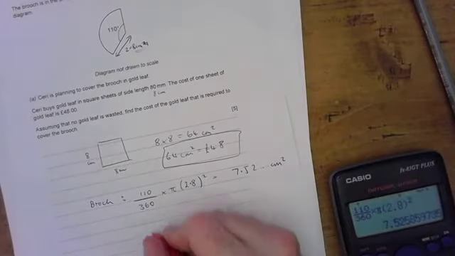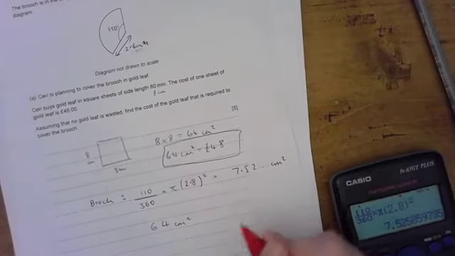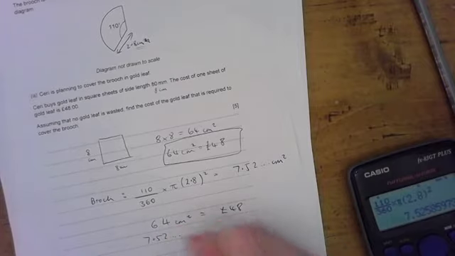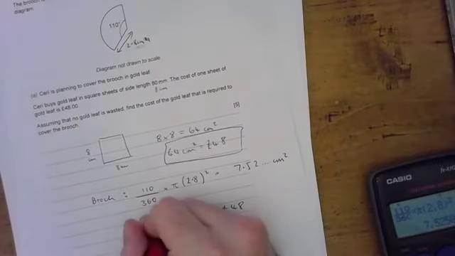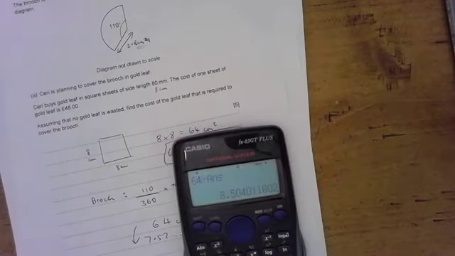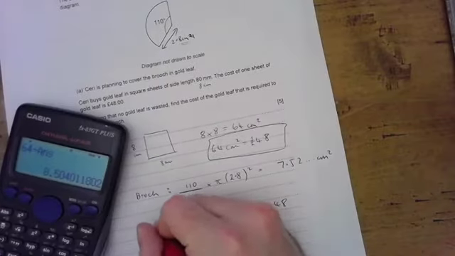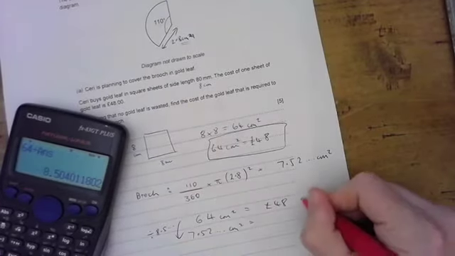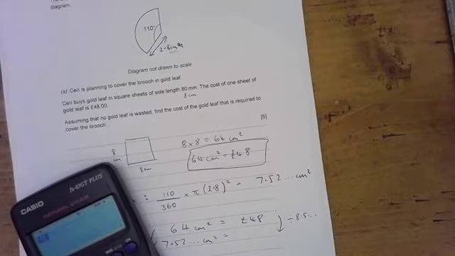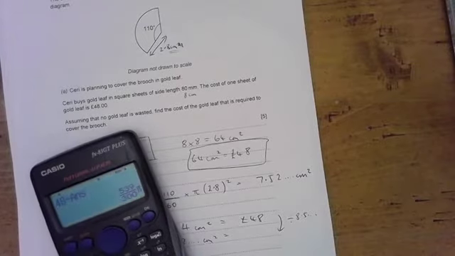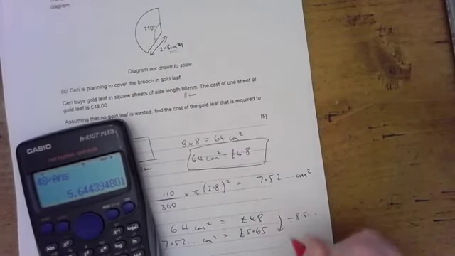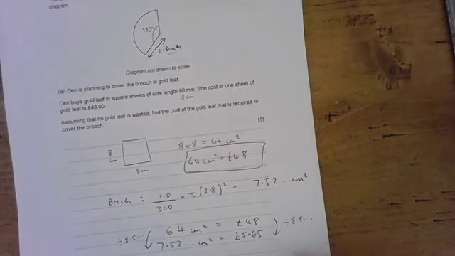Now, I know that 64 centimetres squared is equal to 48 quid, and I want to know how much 7.52 blah blah blah centimetres squared will cost. The way that I work that out is work out what I'm dividing that by. So if I do 64 divided by that answer, I'm dividing that by 8.5 blah blah blah. So then 48 divided by that answer comes to 5.65.